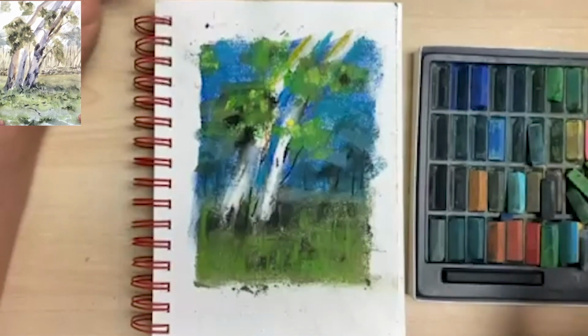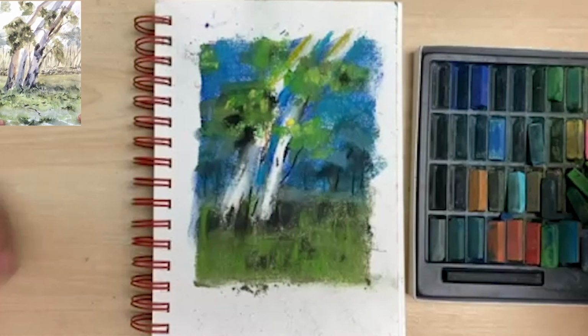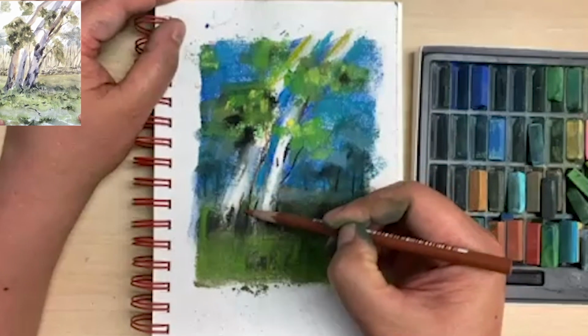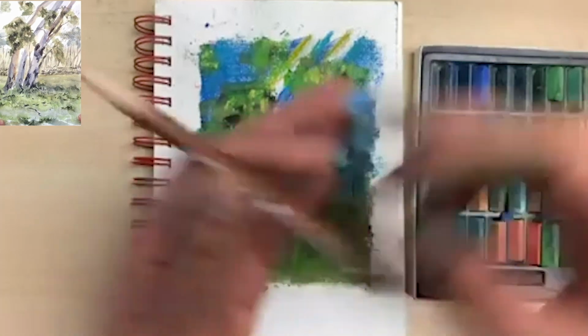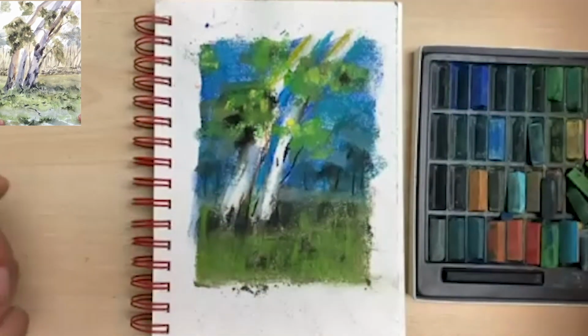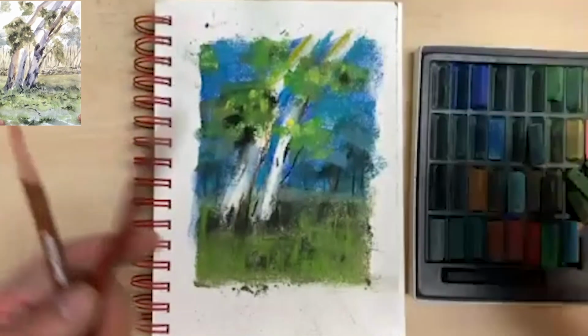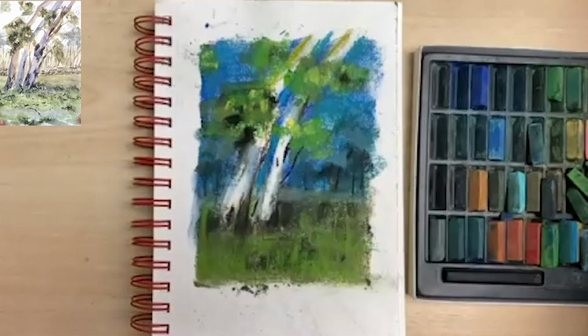And then I may even use the colored pencil to start looking at it. Okay, all right, I'm going to build up some details. I'm going to use a little bit lighter color. So when it's the same light, I need to have some white color as well.